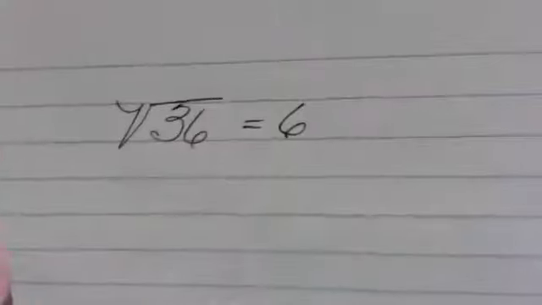So what's the square root of 36? 6. Okay, good. Is it? Yes. Because 6 times 6 will give you 36, right? Yes.